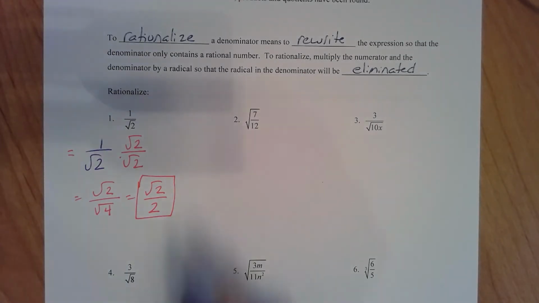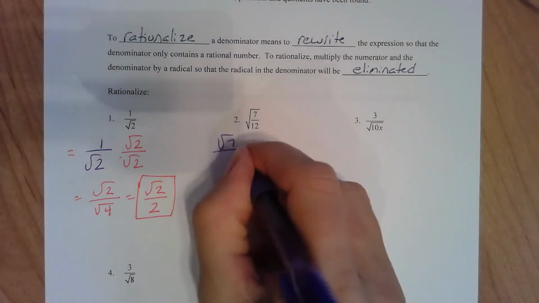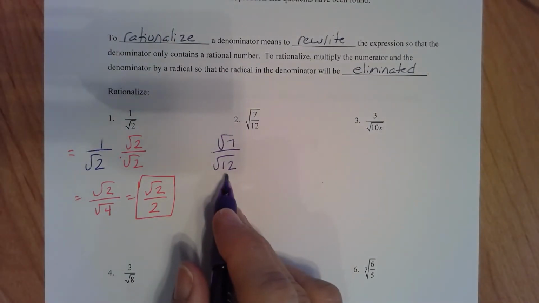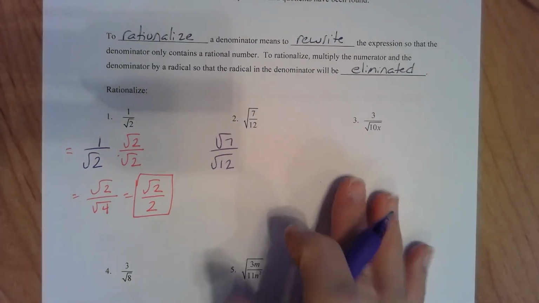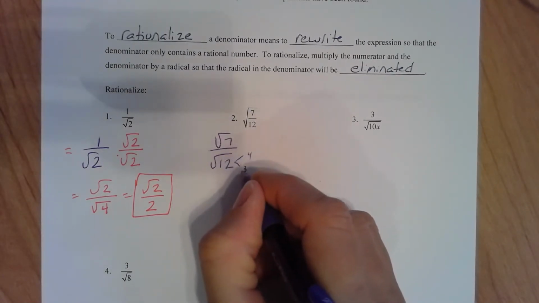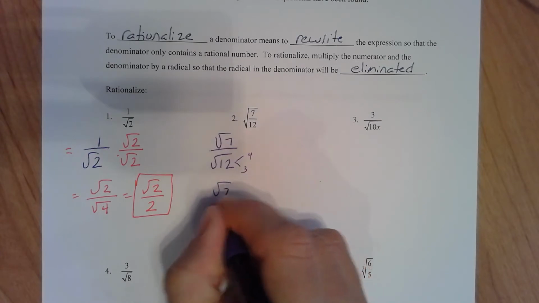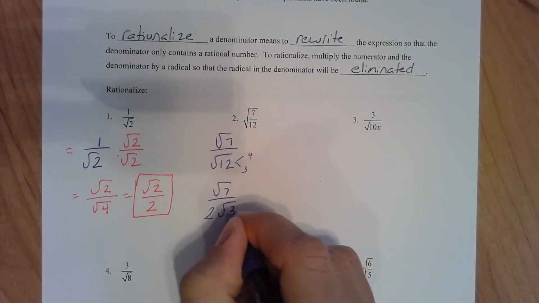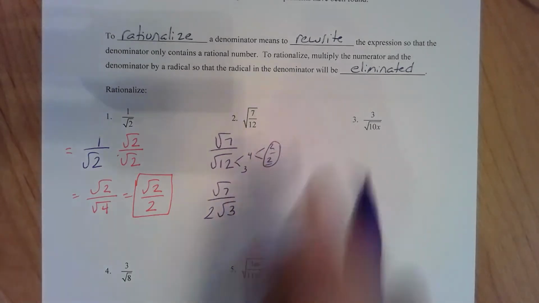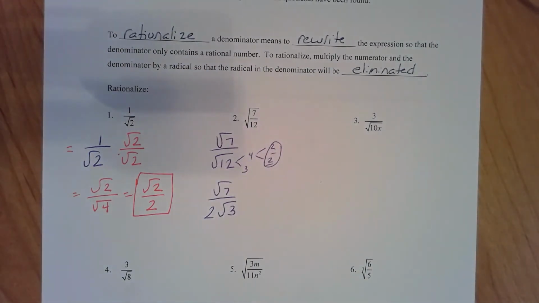So for number 2, we have the square root of 7 over the square root of 12. Let's go ahead and separate them. Can anything come out of the square root of 7? No. What about the square root of 12? Well, there's a couple different ways you can go from here. I would take stuff out. The square root of 12 is really 4 times 3, and 4 has a nice square root of 2. So a 2 comes out. This is where we go into our prime factorizations. So a 2 comes out and a 3 is left.